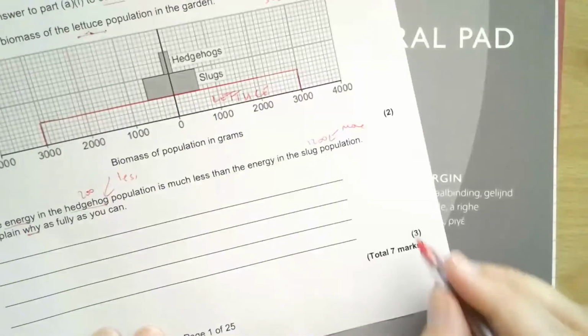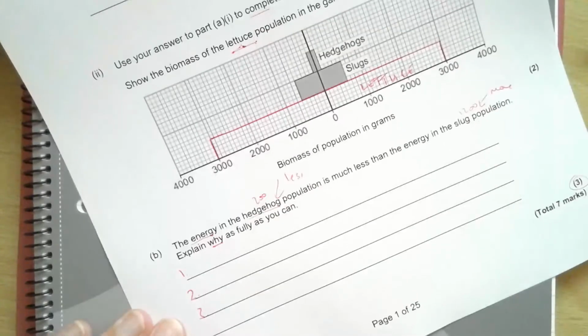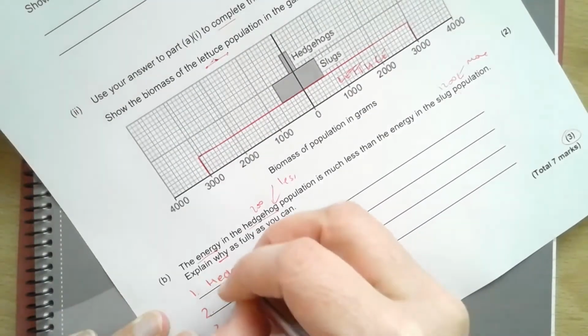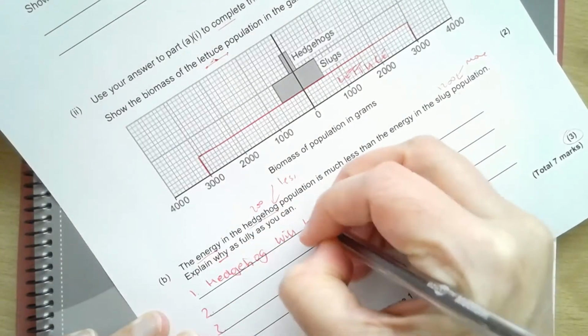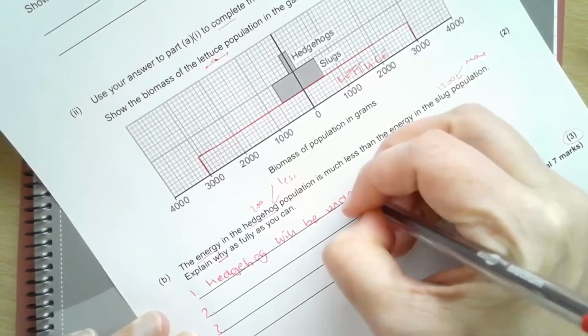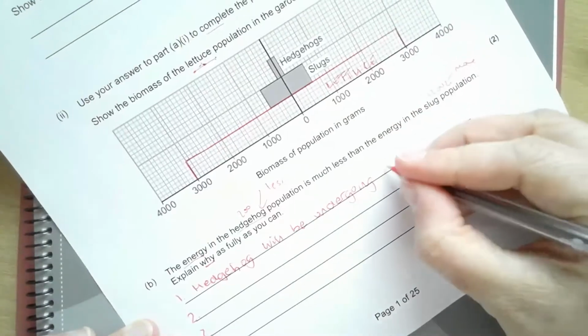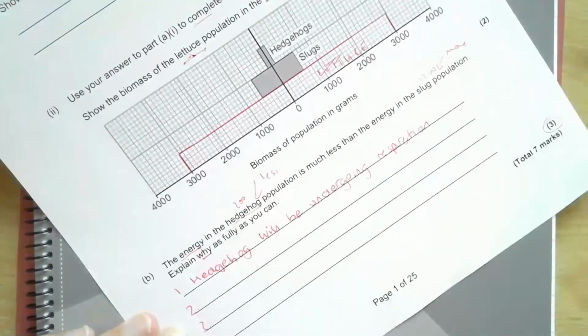So there's lots of answers that we could put in here. How many are we looking for? We're looking for 3. So I'm going to number them 1, 2, 3 to make sure that I know I'm doing 3 points. And you can do bullet points. In a science paper, you're allowed to do bullet points. So the first one I'm going to do is the hedgehog will be undergoing respiration. That's why it has less of its energy. Okay.